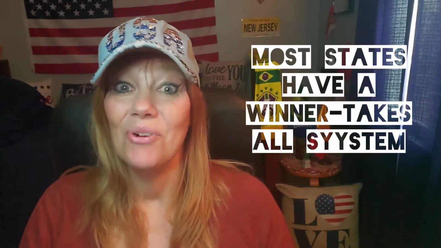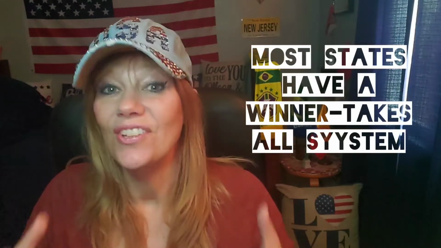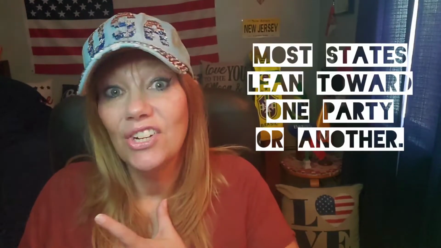Now, all of the states, except for two of the states, have a winner takes all system. So what this means is whichever candidate has the most votes in that state wins all of the electoral votes for that state. Now, most states lean toward one party or another.